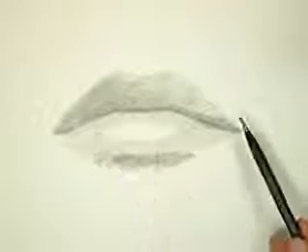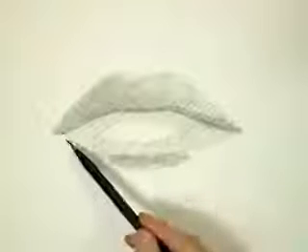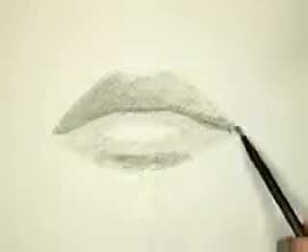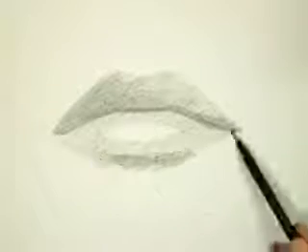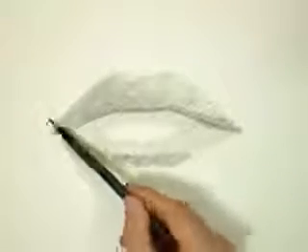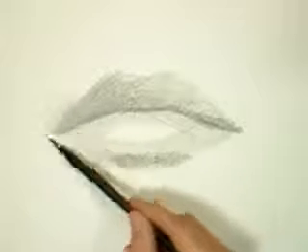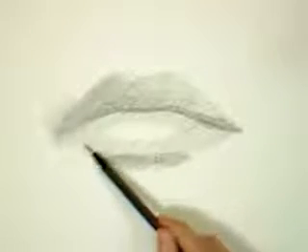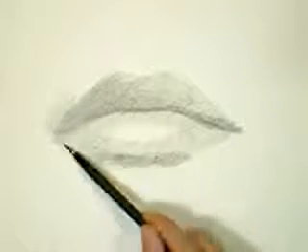Now, originally when we had these edges sketched in, we would have a line going through here saying that's the boundary of the lips, that is the edge of the lips. Now, most of the time, because of value and shadowing, it's actually quite subtle.